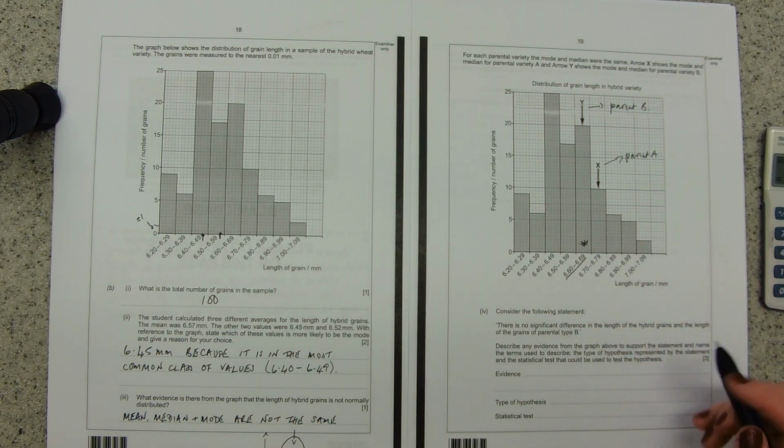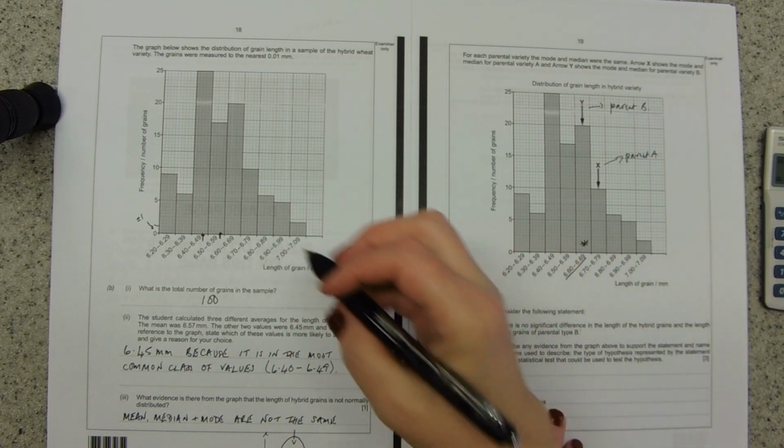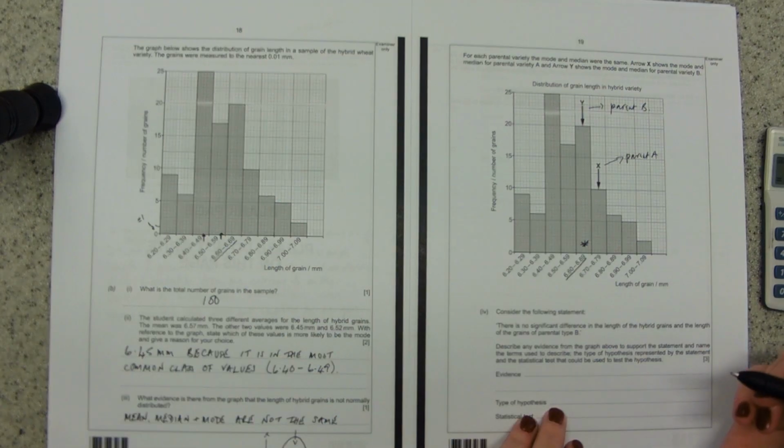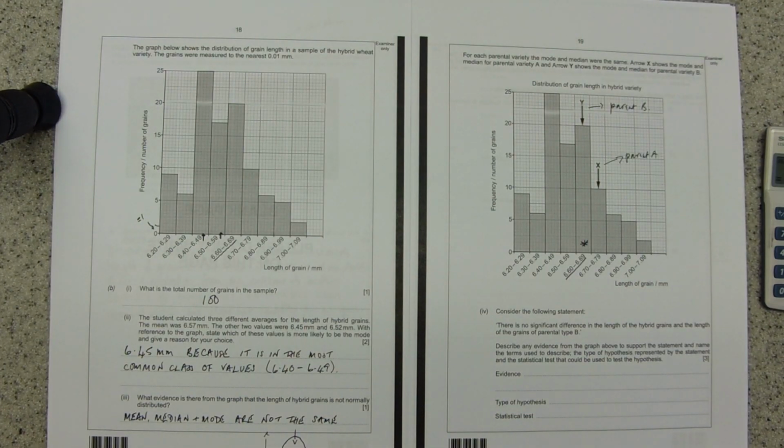So, describe any evidence from the graph to support the statement and name the terms used to describe. Oh, I see. Well, let's do the evidence first. So, parental variety B has got its mean and median there. That's where the hybrids are. So it's closer to parent B than it is to parent A.